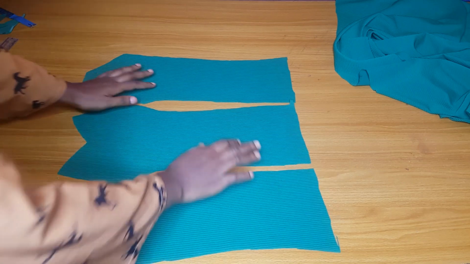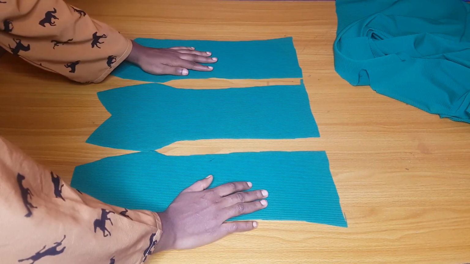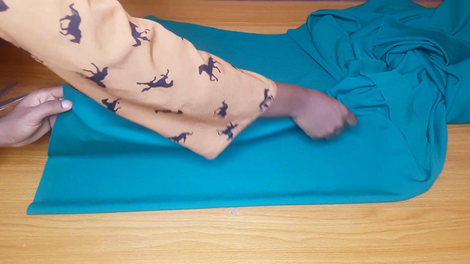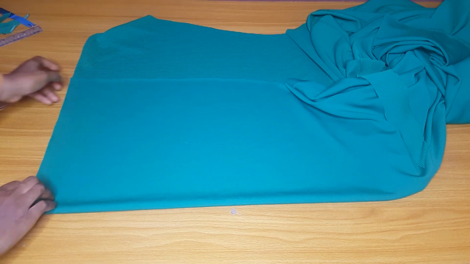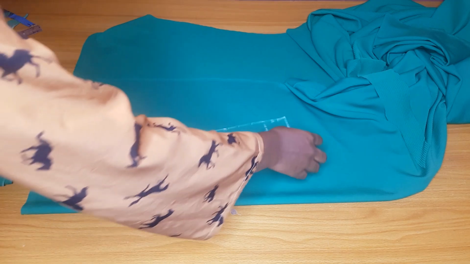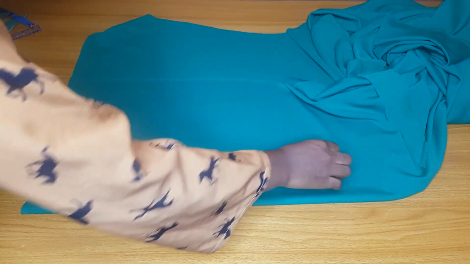After cutting, this is what the front part will look like. It will not have any pad nor lining because it is stretchy and thick as well. So I'll go ahead and cut out the back part. For the back part I will not add any dart to it. Like I said, the fabric is stretchy, it will fit.